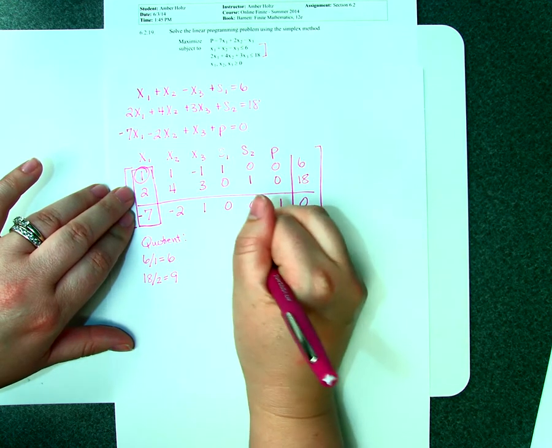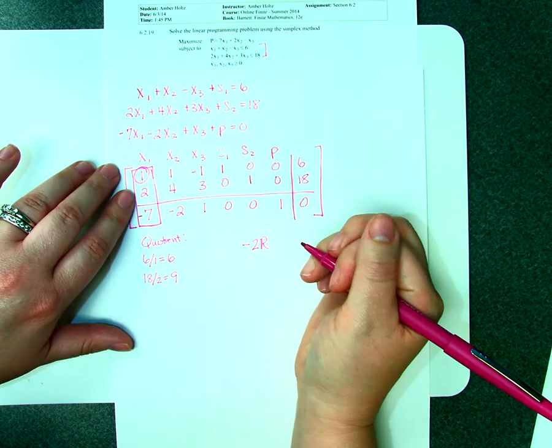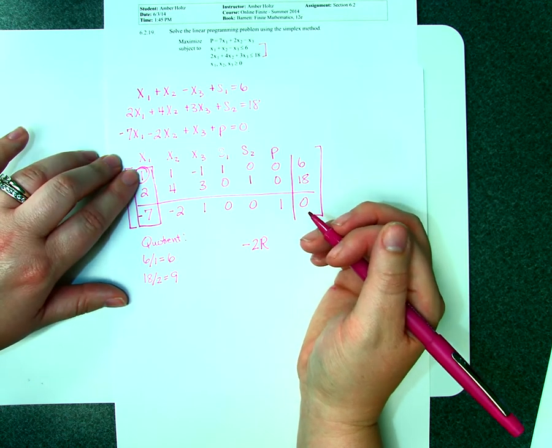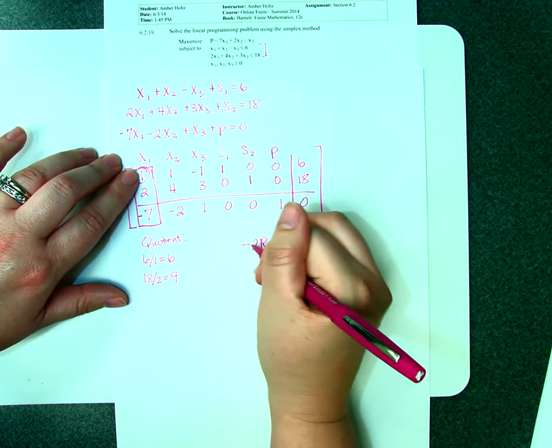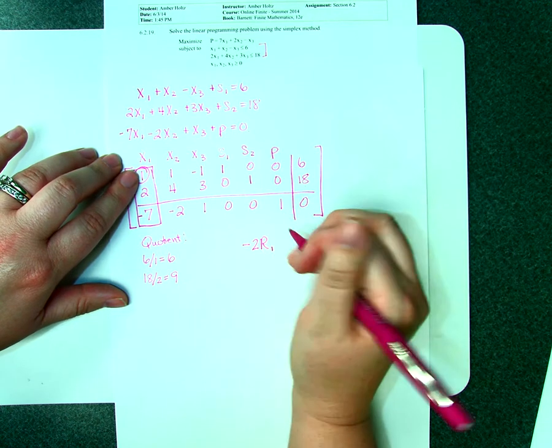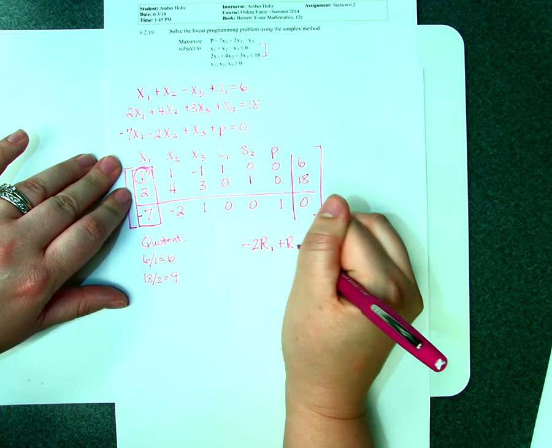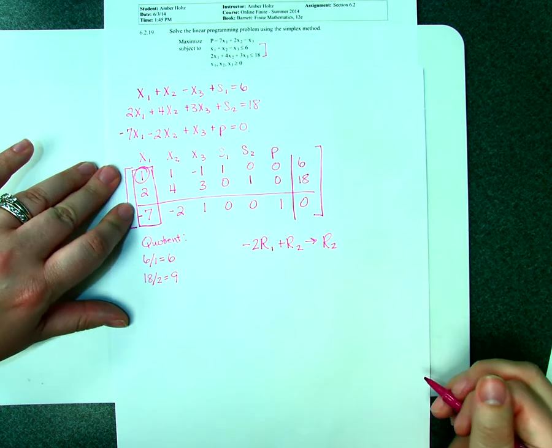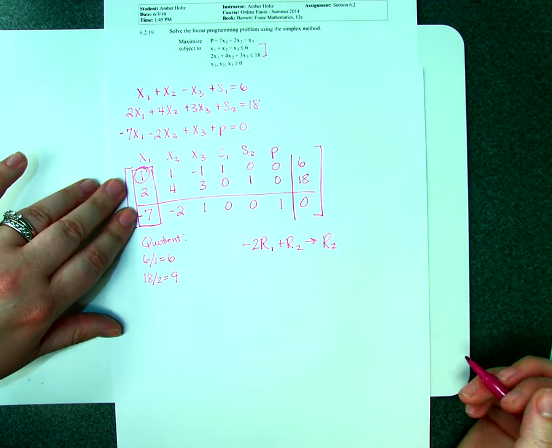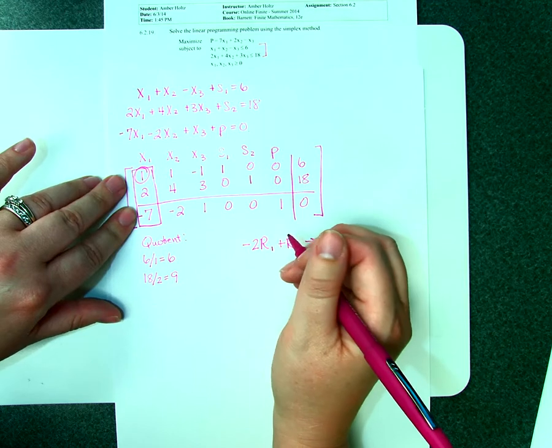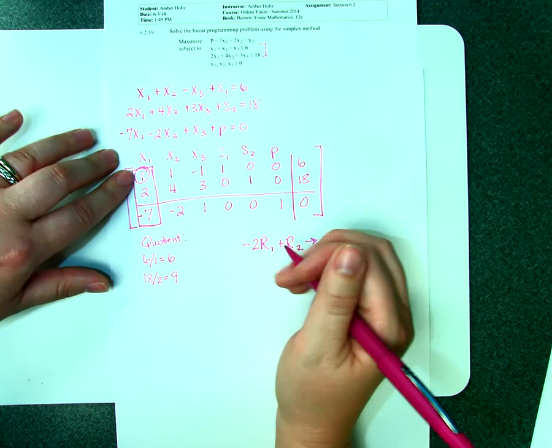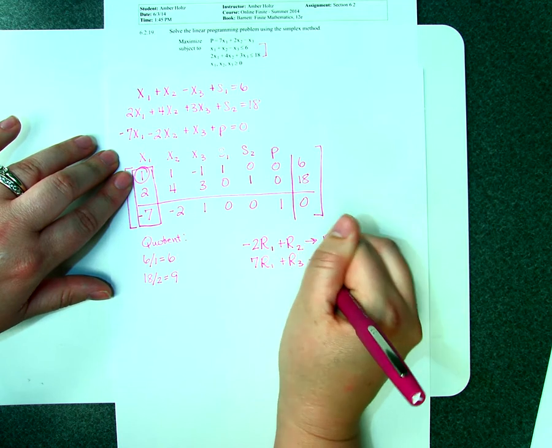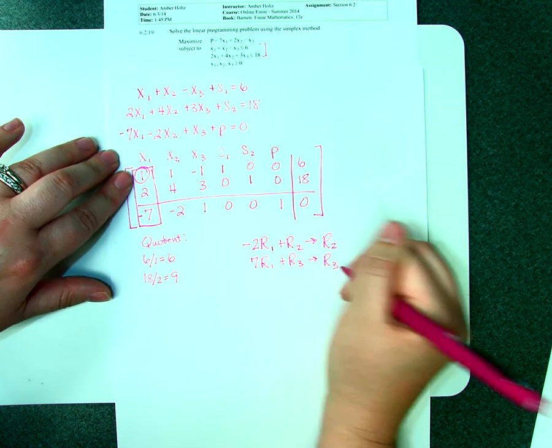The trick will always be to multiply by the opposite sign of the number you want to get rid of. So I want to get rid of a 2. I'm going to multiply this 1 by a negative 2. So negative 2 times our pivot row plus that row I want to change becomes a new changed row. And I also want to turn this 7 into a 0. So the trick is opposite sign times the pivot row plus the row I want to change becomes a new changed row.